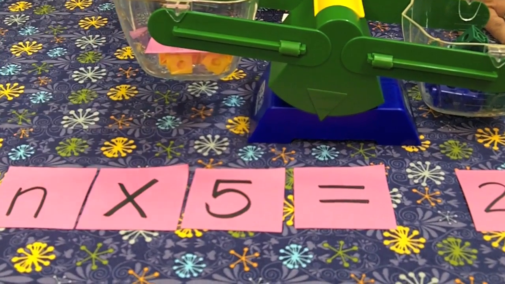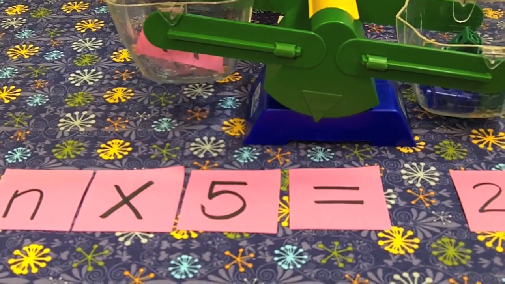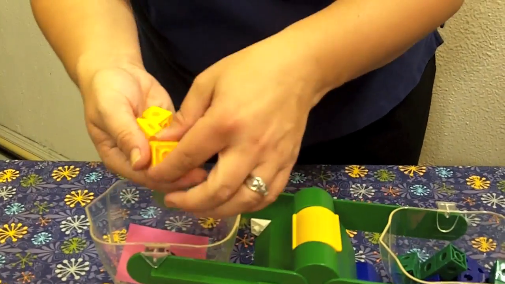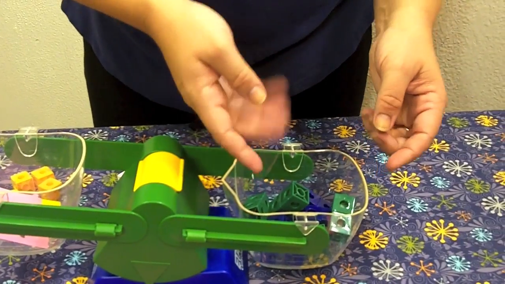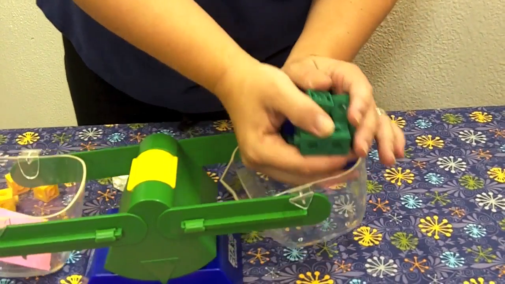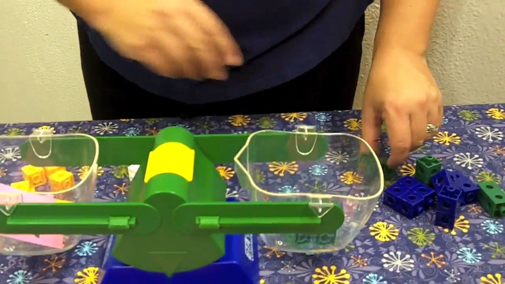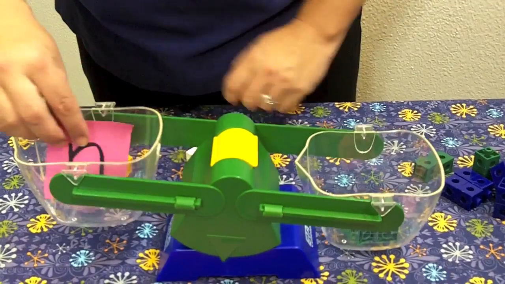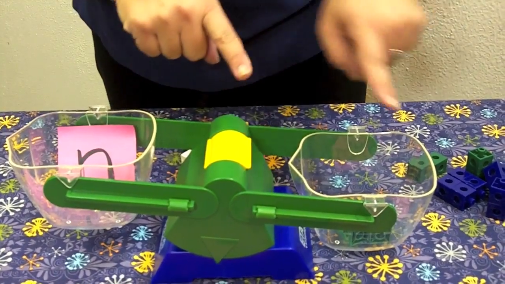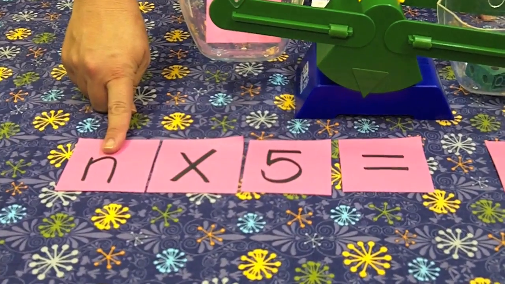And so we're going to say, all right, if I have 5 inside here, and I divide 5 by 5, I end up with 1. On the opposite side, I have 20. Well, 20 divided by 5 equals 4. So now on this side, I have n times 1, which is simply going to be n, equals 4. So we found out our variable here, n equals 4.